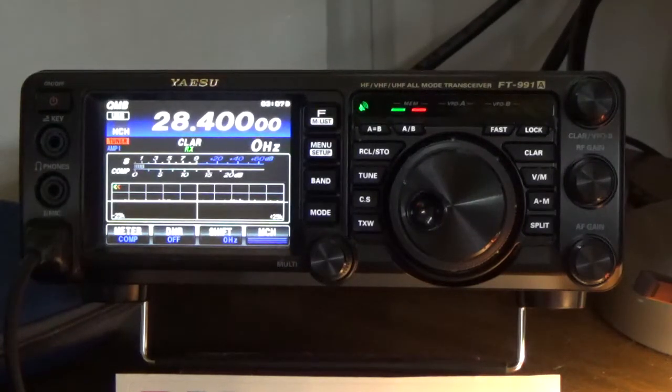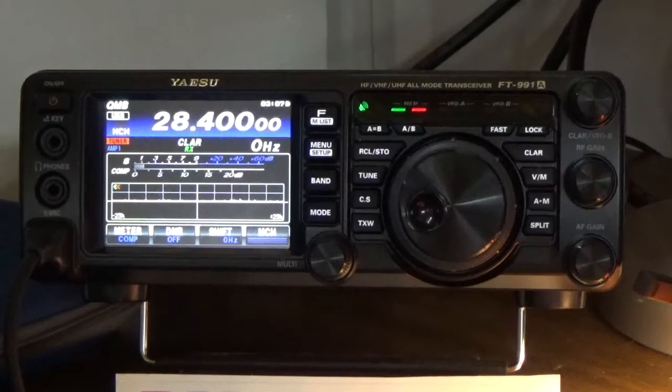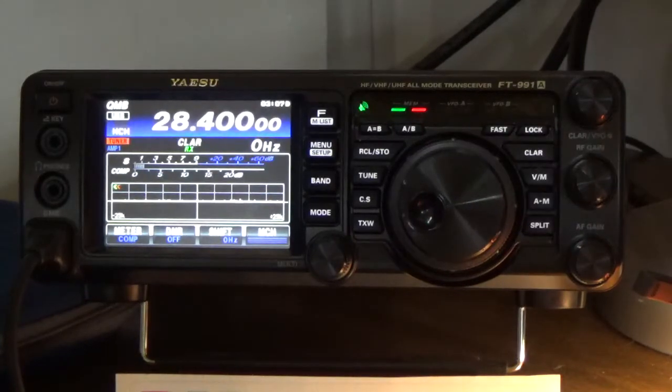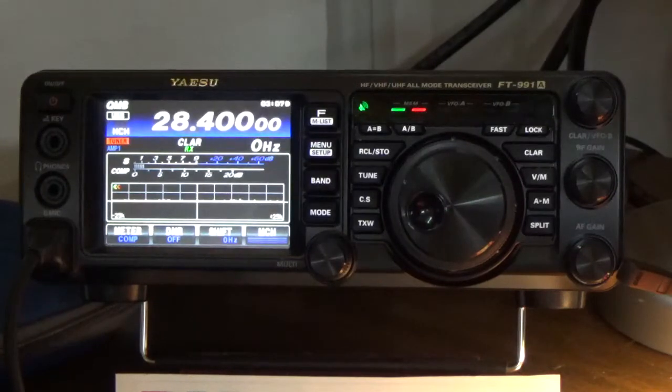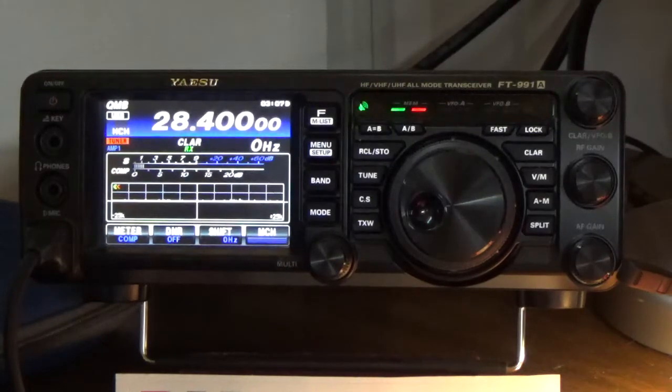So I've got another video today I want to talk about. What I want to go over today is, on the FT991A, they have a feature called VOX, and they also have one called MOX, but today we're going to focus on the VOX function. What VOX stands for is voice activated transmission, versus push to talk or PTT. So I'm on 2400. I'm actually transmitting into a dummy load.